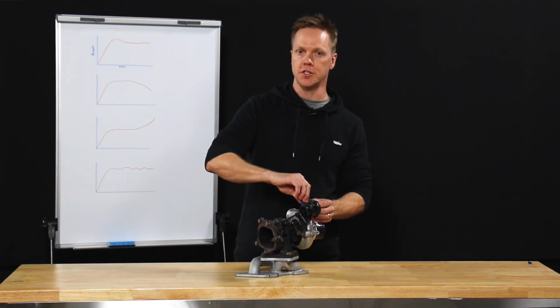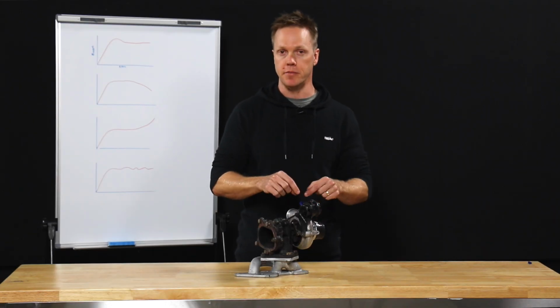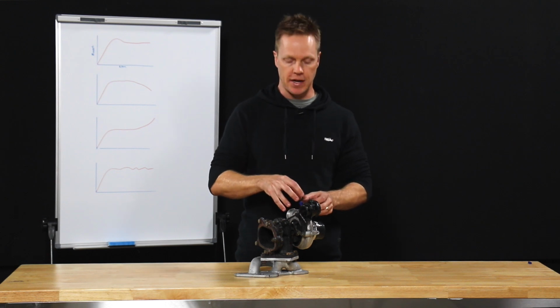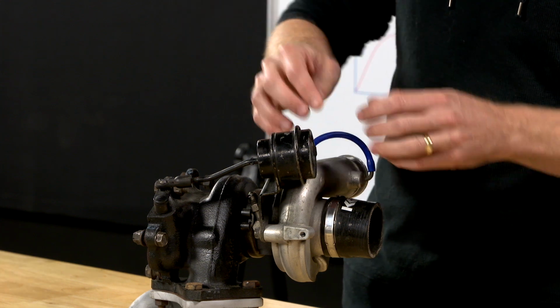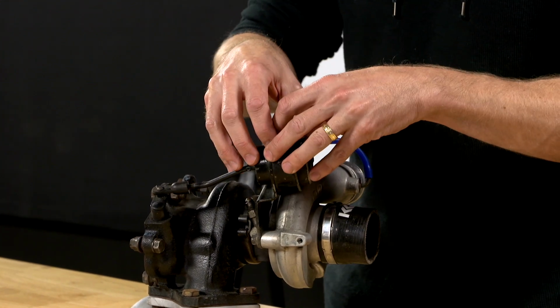Now, of course, you will put a boost controller in here, whether that be the factory boost control solenoid or whether it's an aftermarket bleed valve or electronic boost control system. They usually go into this line here to regulate the pressure going to the wastegate actuator.